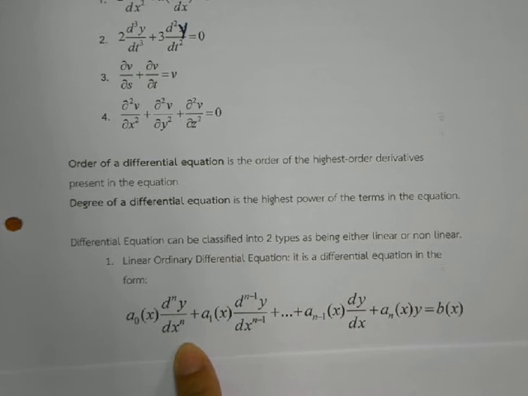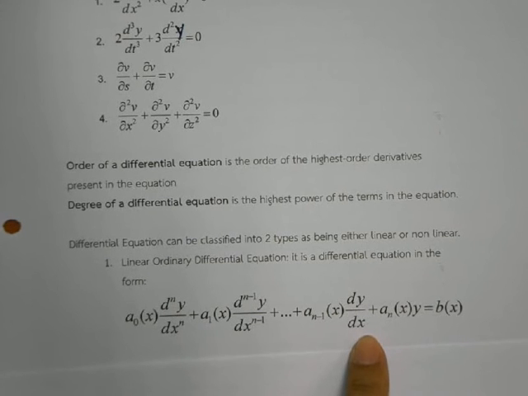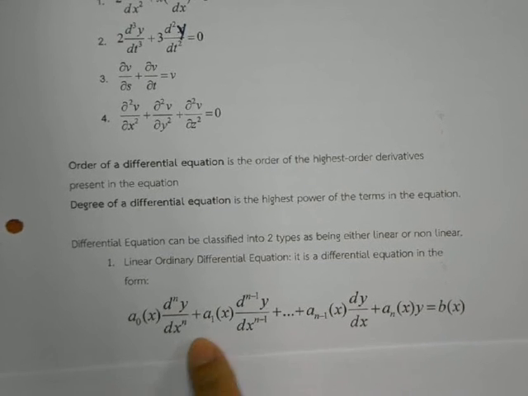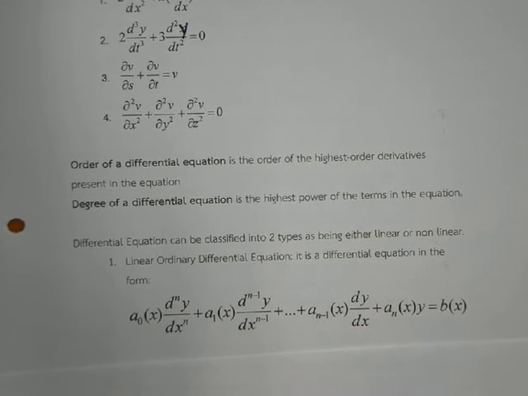And if you look at each term of the differential, you would see they have the power of 1, or we say degree 1. So if you want to classify it as a linear differential equation, each term in that equation has to have degree 1.